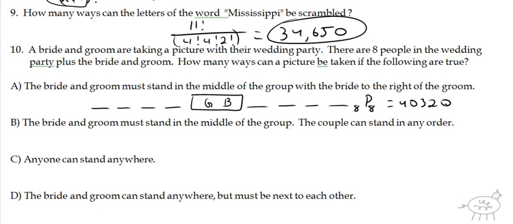All right, B. The bride and the groom must stand in the middle of the group. The couple can stand in any order. It's the exact same thing as the top one, except now I have 2 slots here. We'll say groom and bride, and 1, 2, 3, 4. So it's still the same thing. It's 8p8, but I also multiply that by, because it's and, how many ways can I arrange the groom and the bride? Well, there are 2 there, and I'm using all 2 of them, right? So isn't that 2p2?